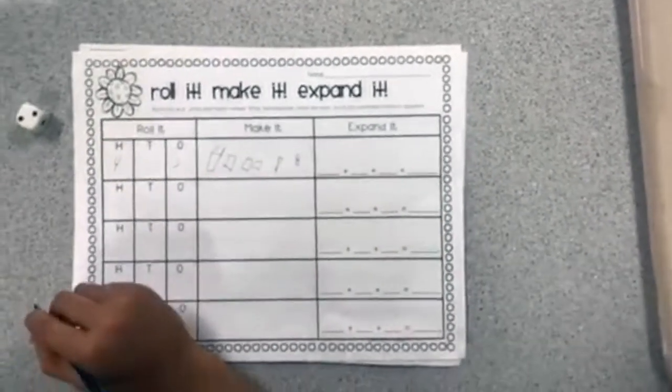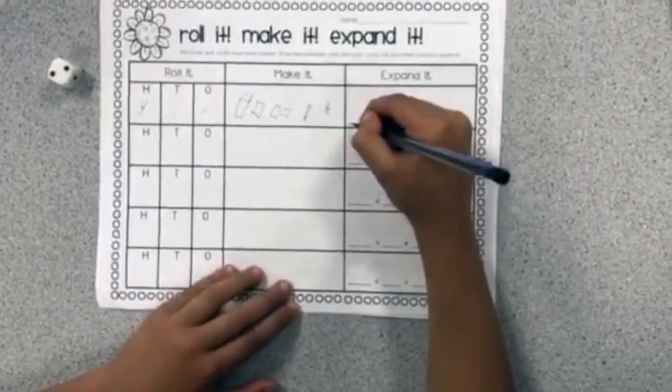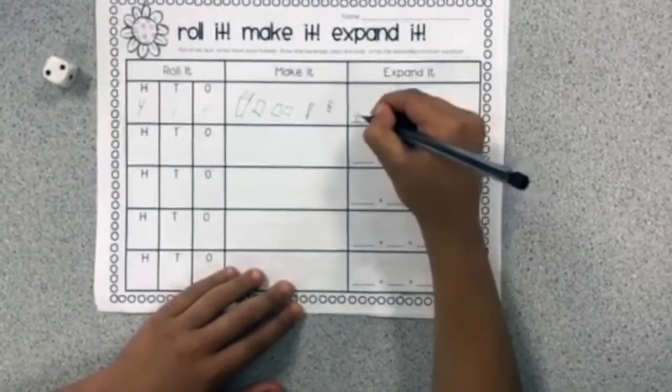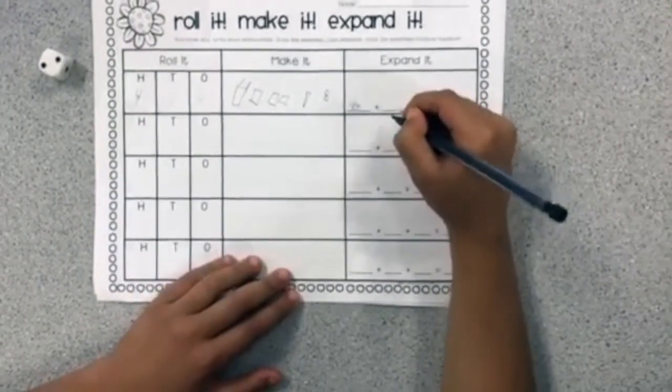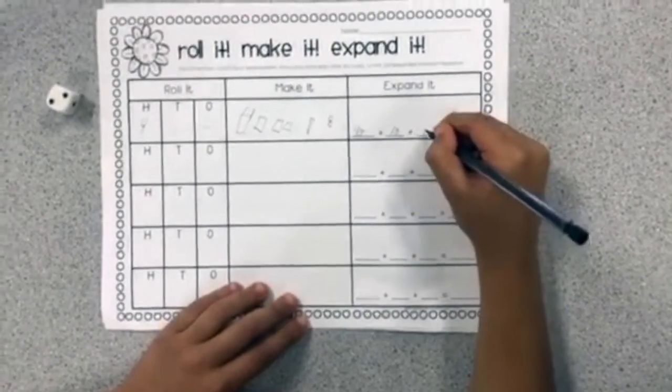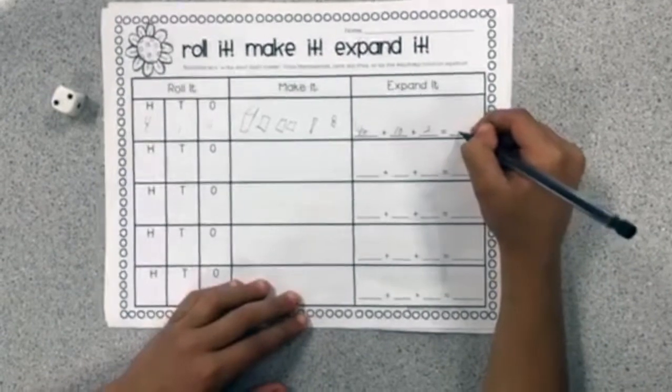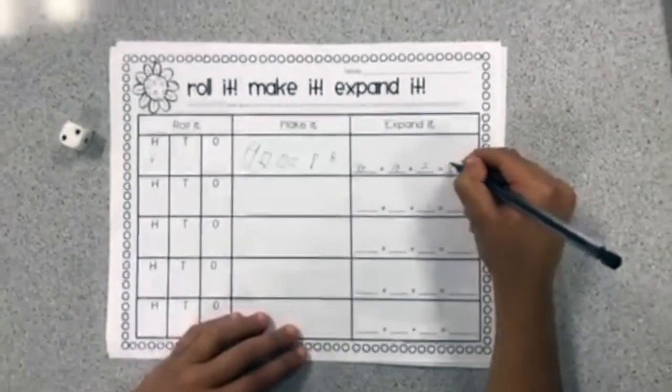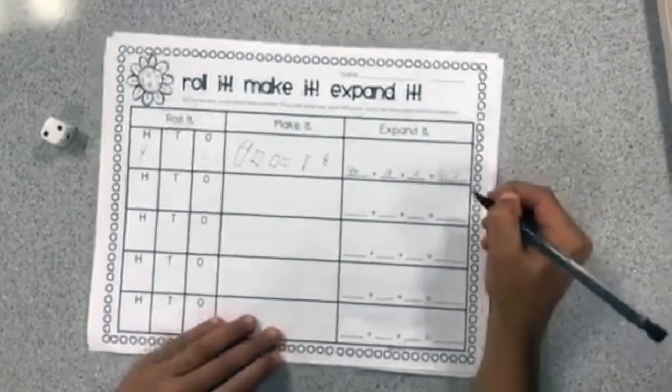And if you're going to expand it, you're going to have this plus this plus this equals your total number. So how are you going to write that out? Remember how we expanded it? How many do you have in your hundreds place? 400. Perfect. And then how many in the tens? 10. Perfect. And in the ones? 2. And what does that equal? 412. Perfect. Awesome. Thank you.